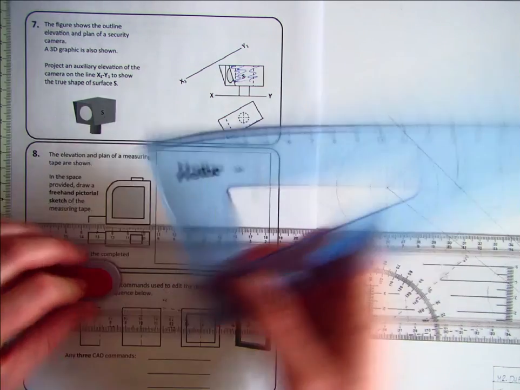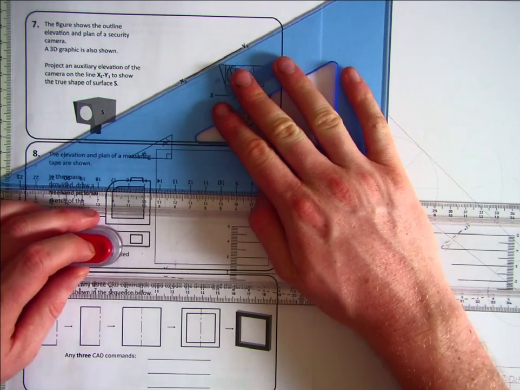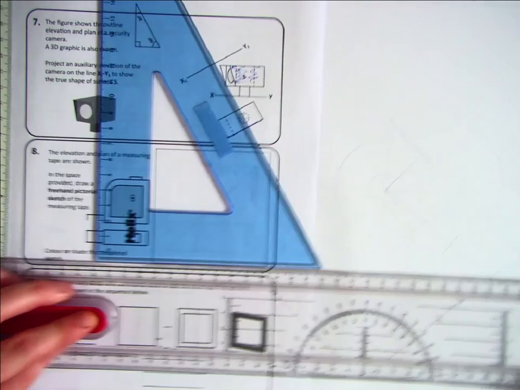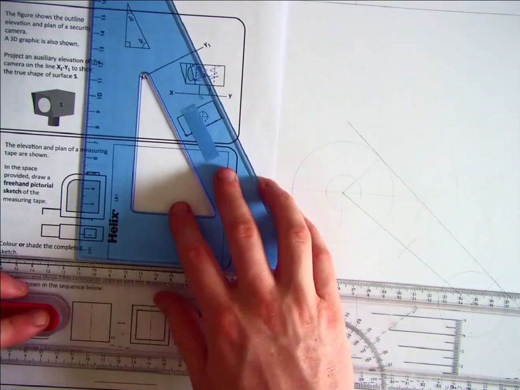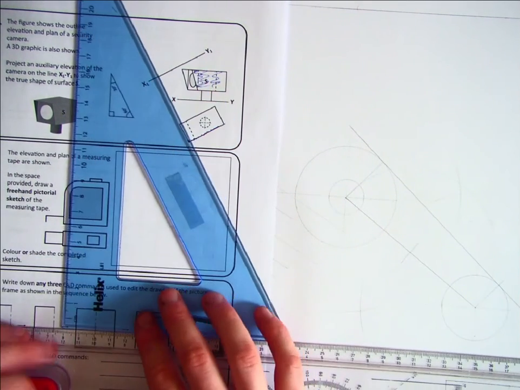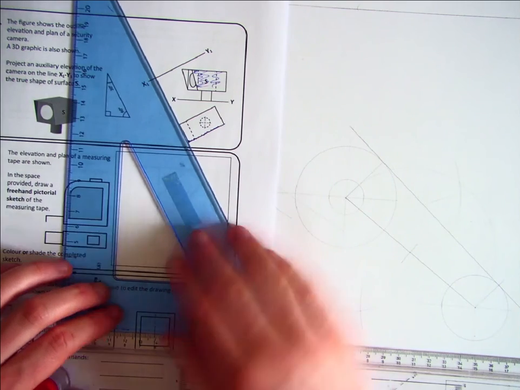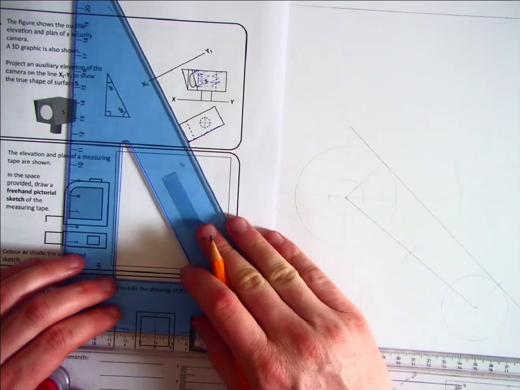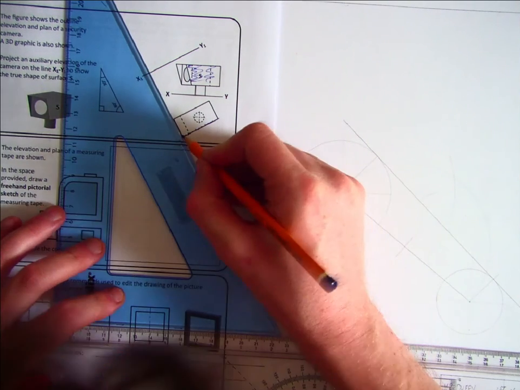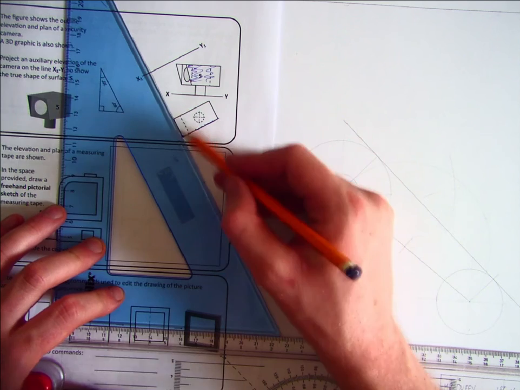Now, a lot of the time, you'll see that they are 30-degree angles. Okay, so to get an auxiliary view of that, I'm going to use my 30-60 degree set square. Okay, to get an auxiliary view, I'm bringing lines perpendicular to that line. If that's a 30-degree line, a 60-degree angle is going to work for this. Okay, so I want to get a true shape of the surface S. So I'm going to pull these lines.